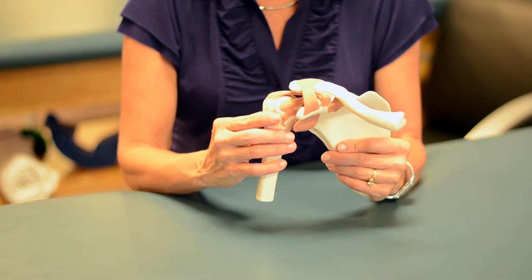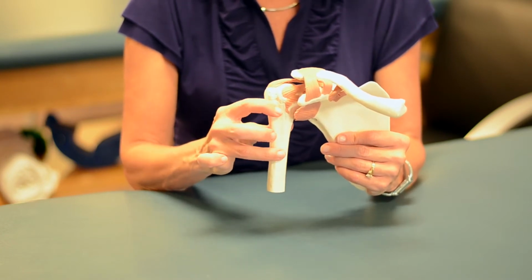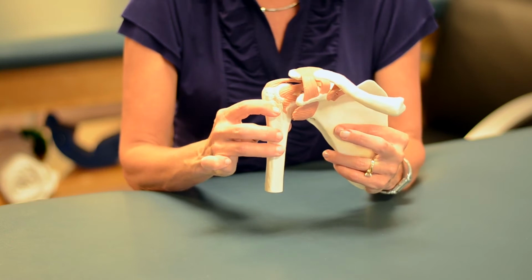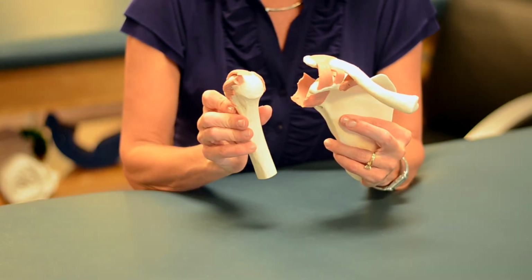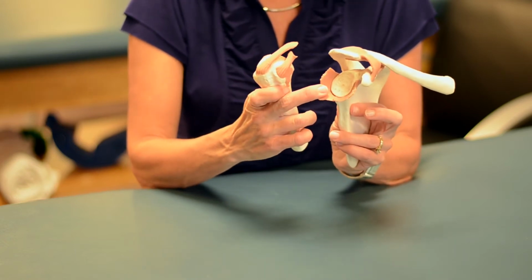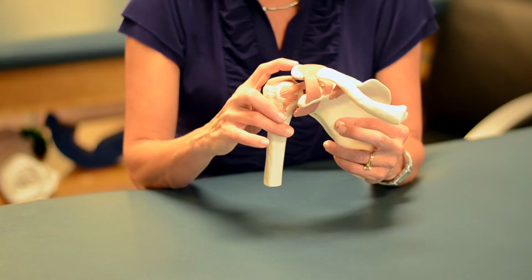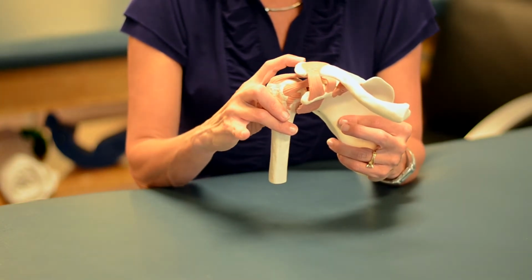When you look at the shoulder joint, it is made of two bones, the humerus, which is this long bone here, and the shoulder blade. The humerus makes up the ball of the joint, and the shoulder blade contains the socket. Another important bony projection is the acromion, which is the bone on the top of the shoulder.